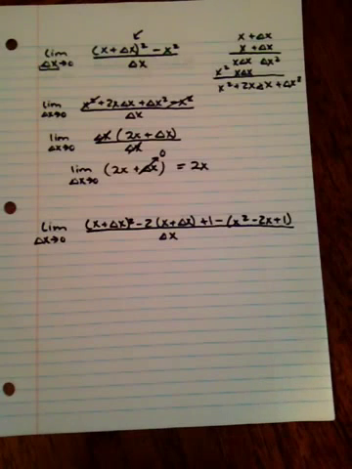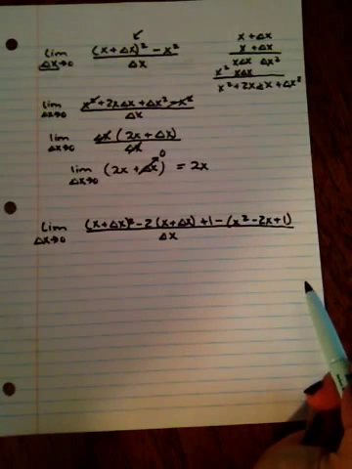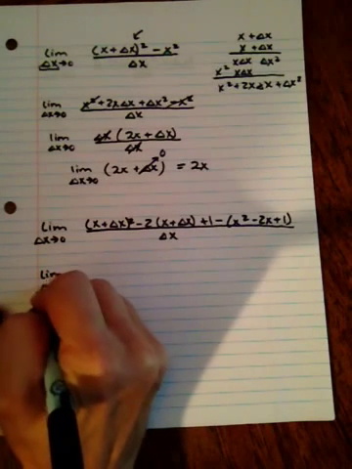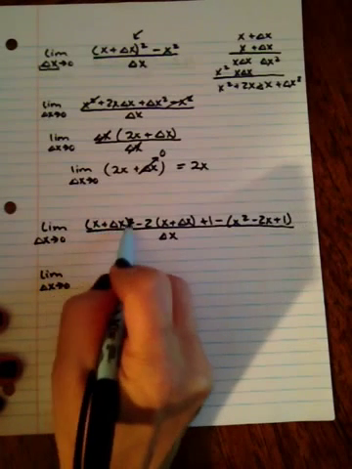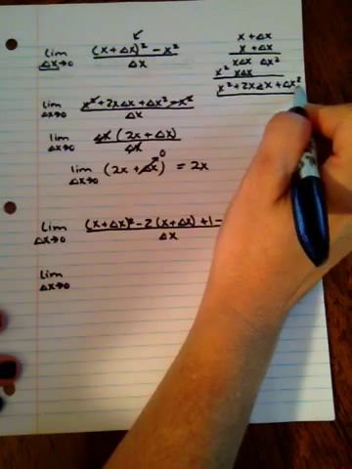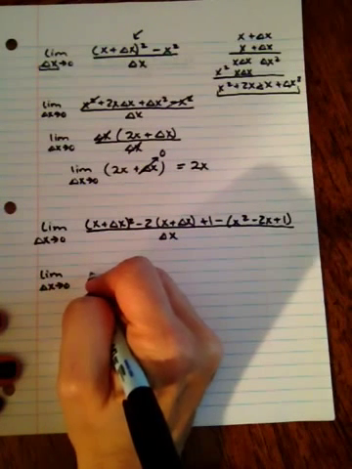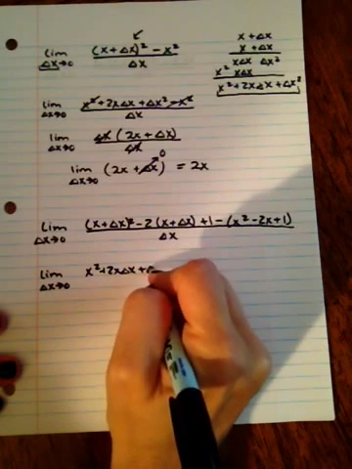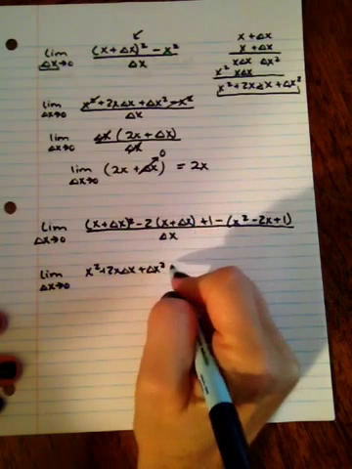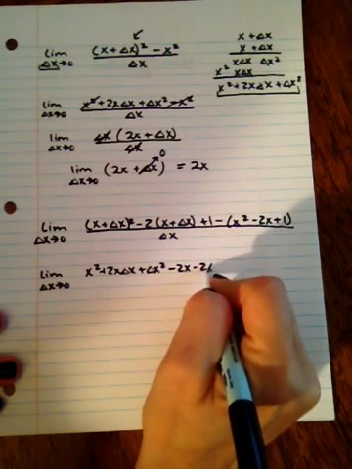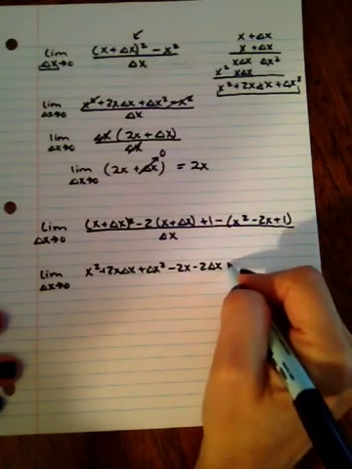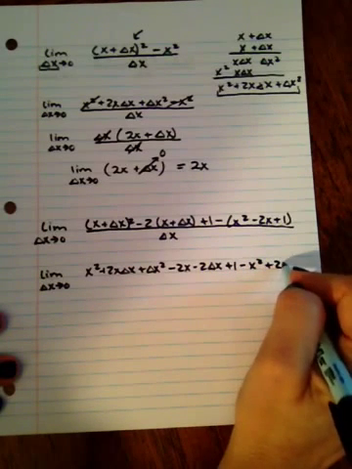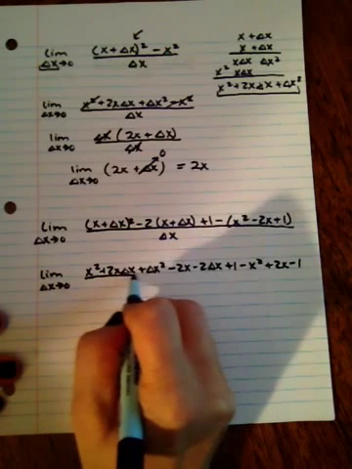Okay, so for the next one, it looks more complicated, but the algebra is no harder than the one before. So this will be the limit as delta x goes to 0. And this first part is the same exact expression as this. It hasn't changed just because it's in a different problem. So this will be x squared plus 2x delta x plus delta x squared. And then I'm going to distribute my negative 2. So negative 2x minus 2 delta x plus 1. Then I'm going to distribute this negative. So minus x squared plus 2x minus 1 all over delta x.